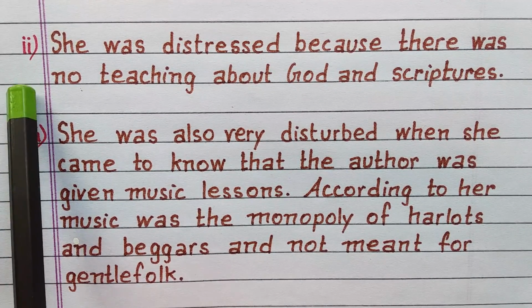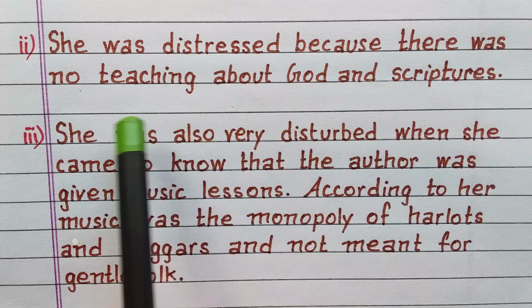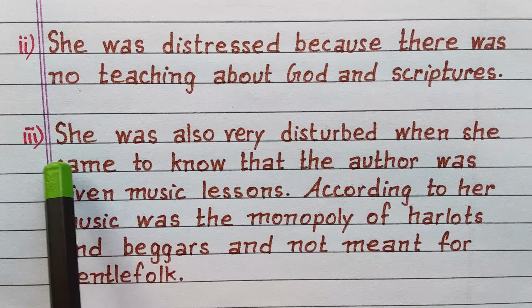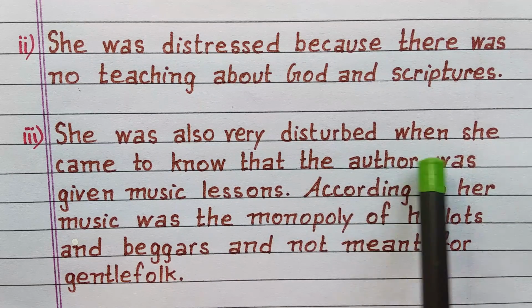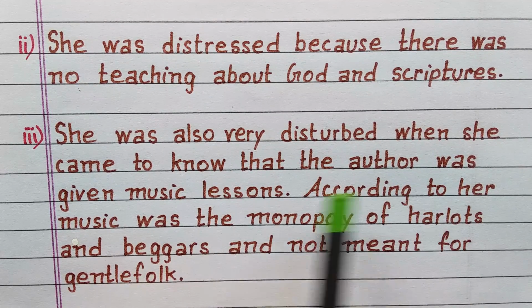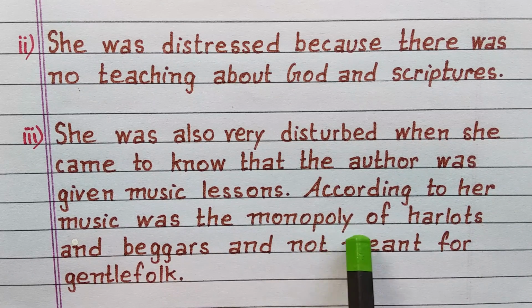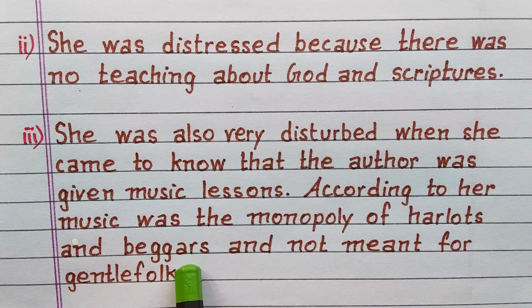Number 2. She was distressed because there was no teaching about God and scriptures. Number 3. She was also very disturbed when she came to know that the author was given music lessons. According to her, music was the monopoly of harlots and beggars and not meant for gentlefolk.